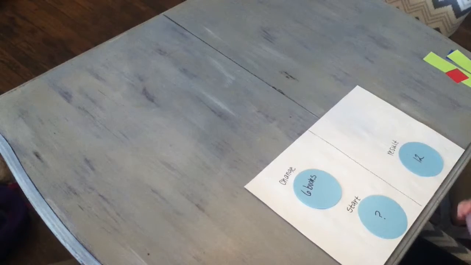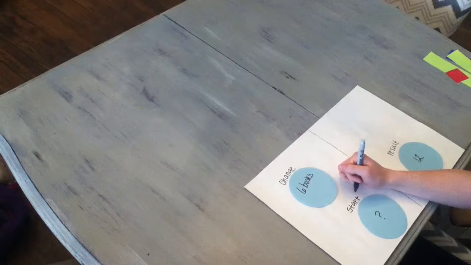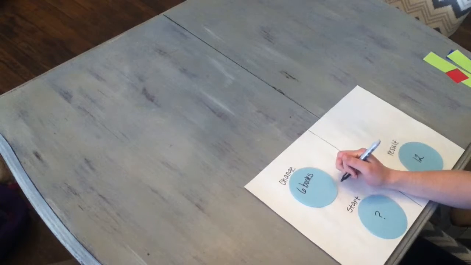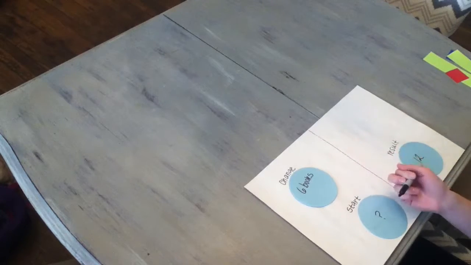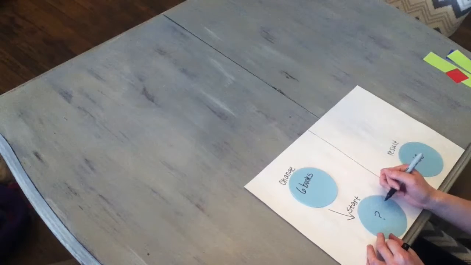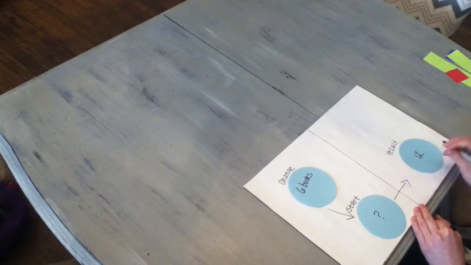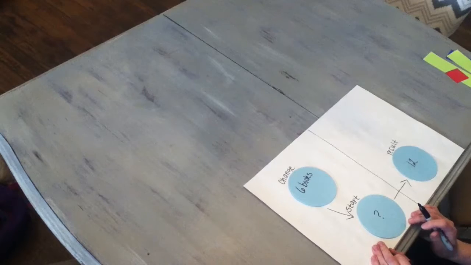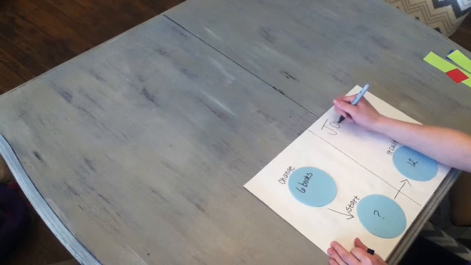So is this going to be a join problem or a separate problem? Well, let's think about it. It says that Jalen gave her 6 books. So are these 6 books going to come to the start or are they going to leave? She's giving her 6 books. So Rachel's going to have more books. So we can conclude that we can draw our arrow this way, that the 6 books are coming to whatever Rachel has to start with, and that when we add both those books to the books that she already has, we're going to end up with 12.